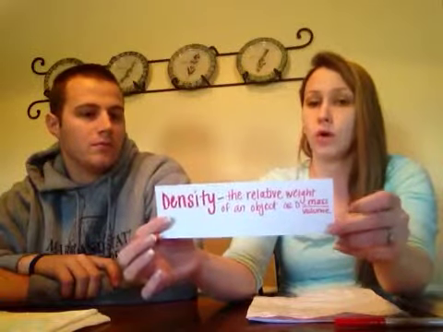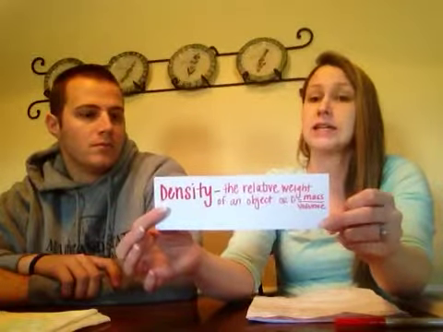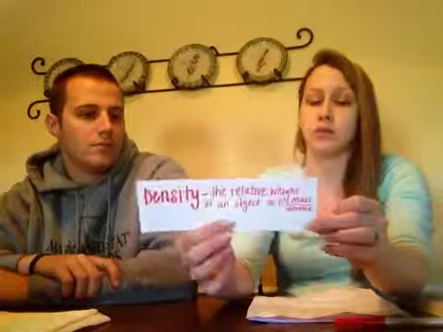So first we're going to talk about density. Density is the relative weight of an object, or in mathematical terms, density is the mass of the object divided by its volume. So let's talk about more and less dense objects. A more dense object has tightly packed particles, which means that it will sink in water, while a less dense object has more loosely packed particles, which means it will float.